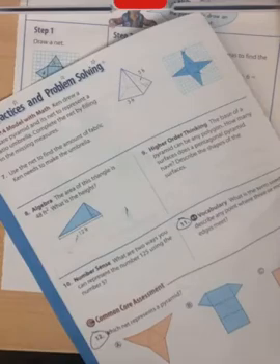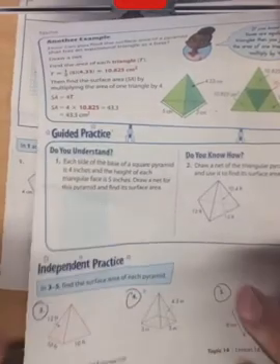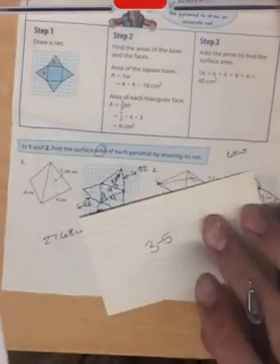Your homework page. You're going to do these on the back. Okay, sorry I didn't do this before, I forgot.